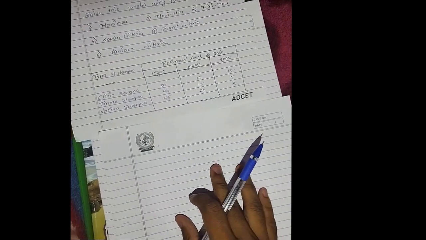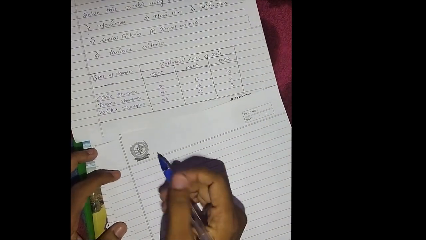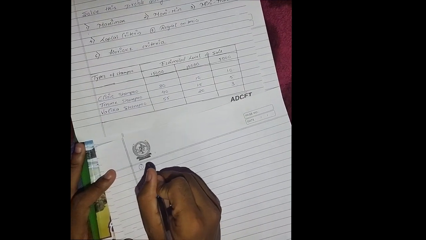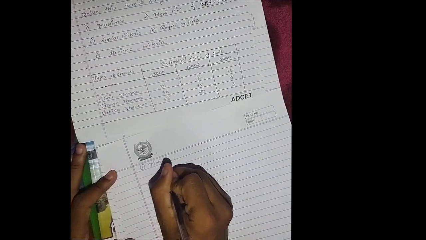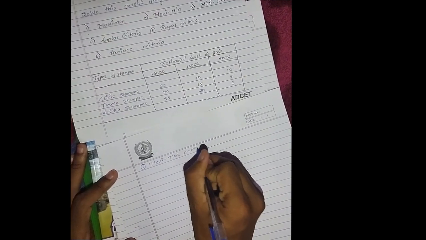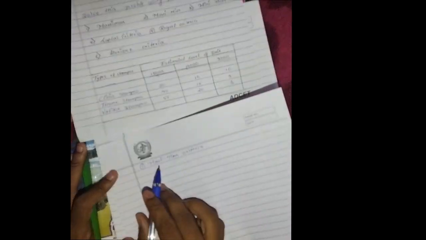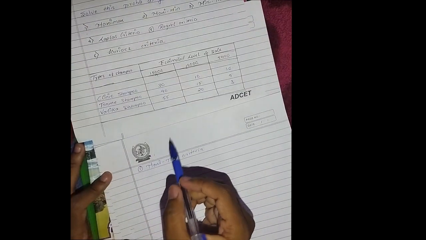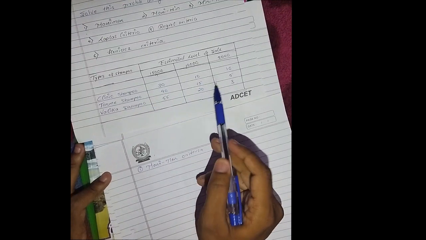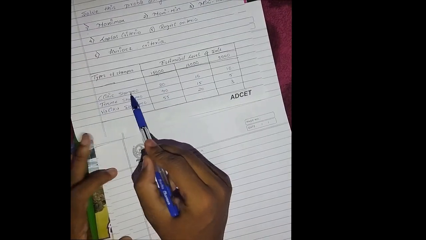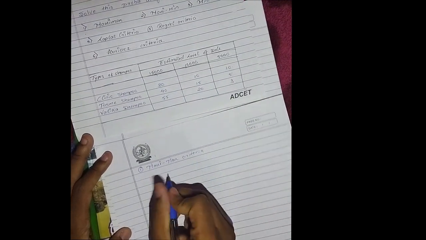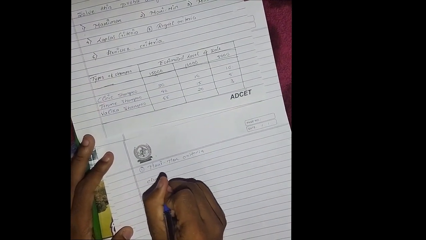So let us solve the first method, that is Maximax criteria. In this, we have to take the maximum from each row. In Clinic shampoo, we have the maximum, that is 30. So we take 30.